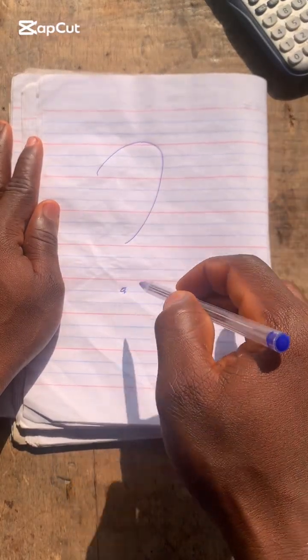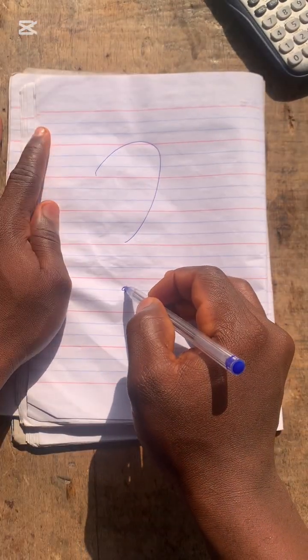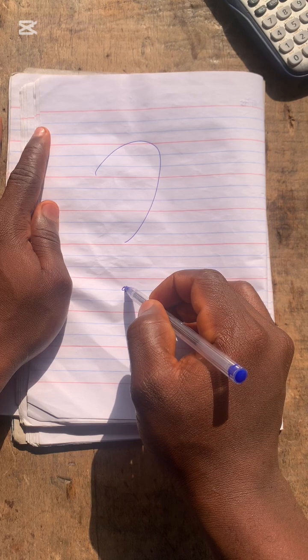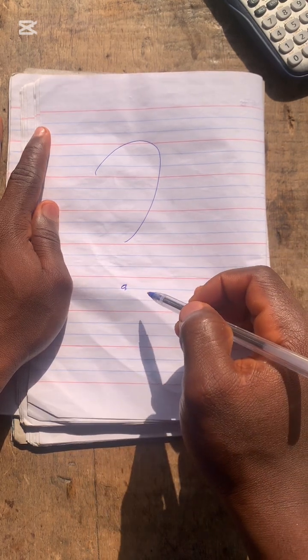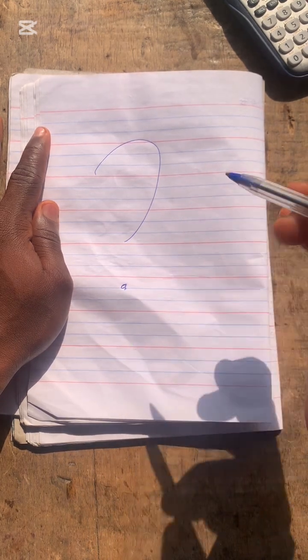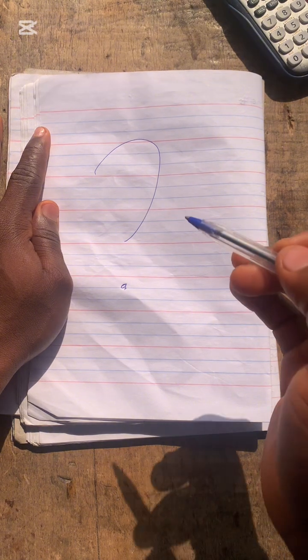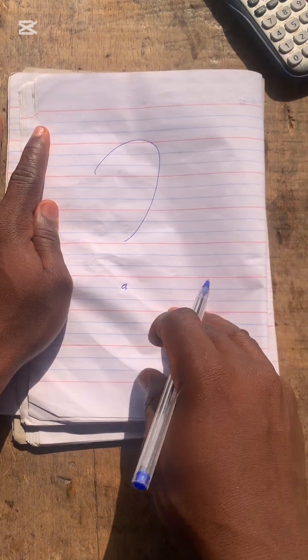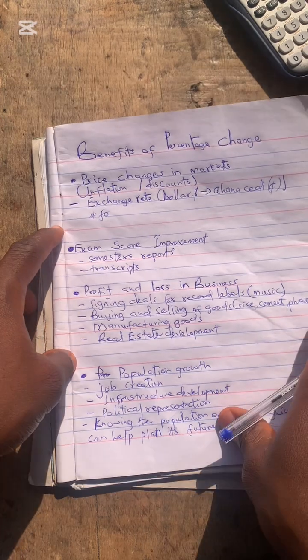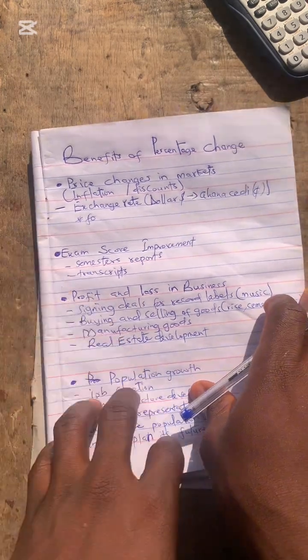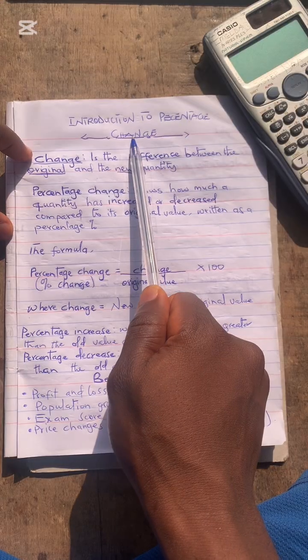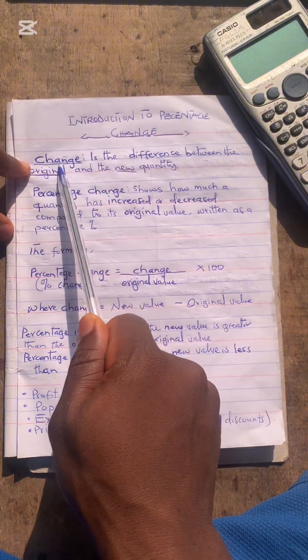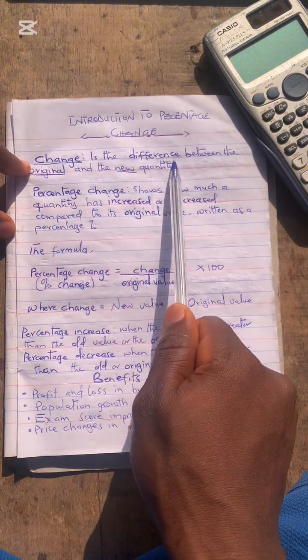Why is it that almost everything on this planet keeps changing? The price of goods keeps changing, exchange rates keep changing, the cost of cement, rent, petrol, school fees, and a lot. So today, we are on our way to discover a very interesting topic. It is called percentage change. Now, let's move quickly to save your time.